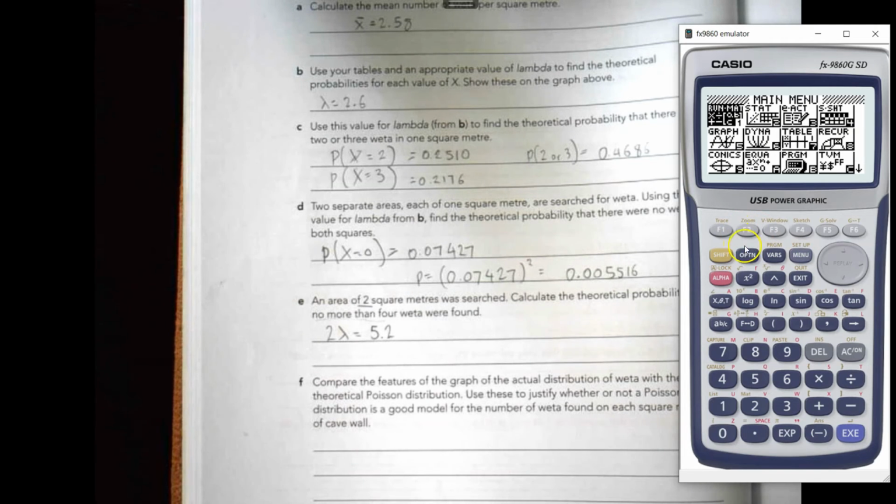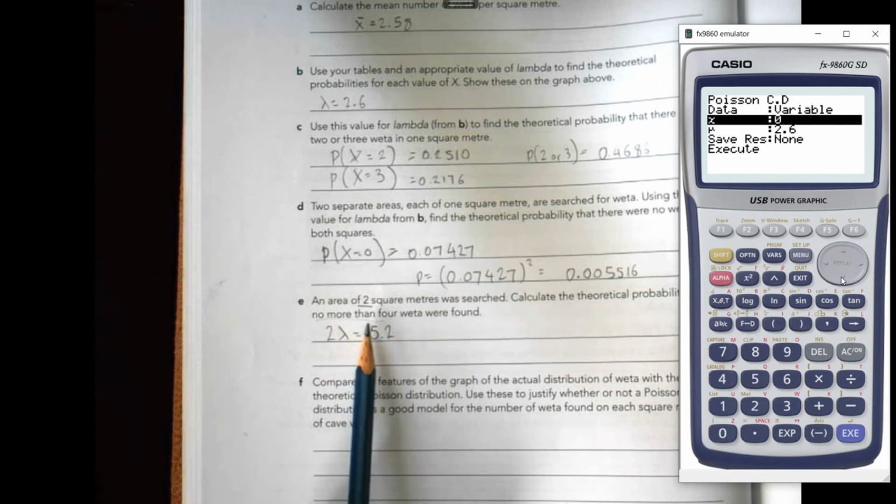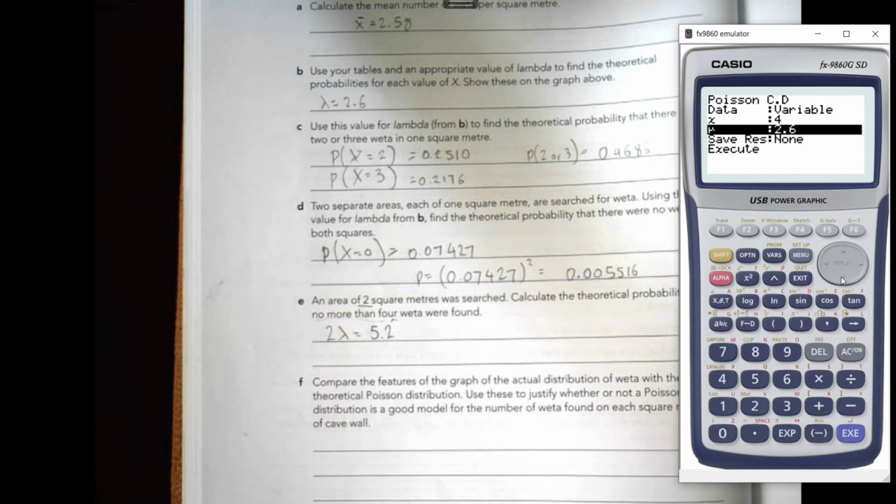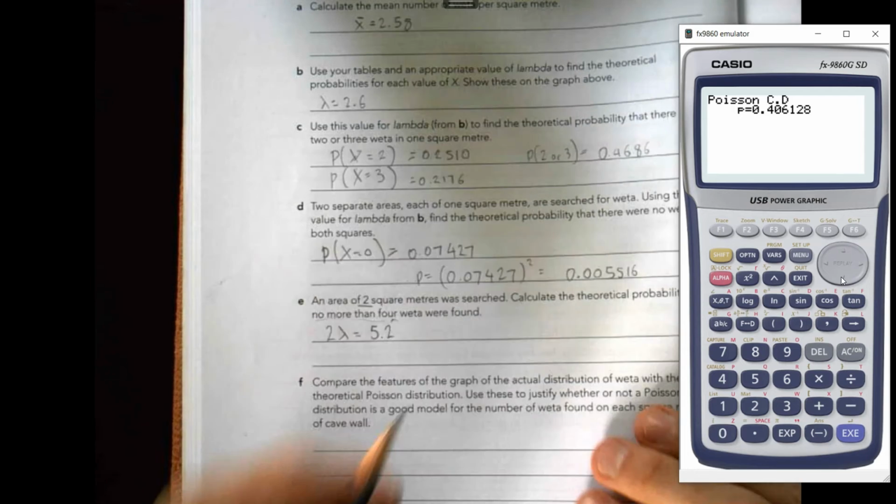So we go back into our distributions again for the Poisson. Now this time we're using multiple values because we want 0, 1, 2, 3, 4. So we're going to use the Poisson cumulative distribution, so PCD, and we want everything up to and including 4. So we're going to put x as our 4, and our lambda is going to be 5.2. And there you go, there is our probability.